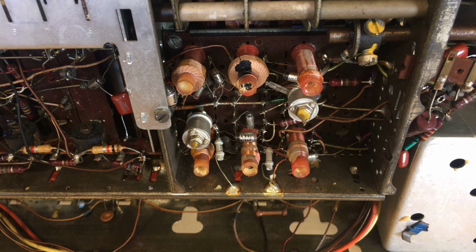I'm going to actually do a bit of study on the FM circuits before I post or do a video on the alignment of that.